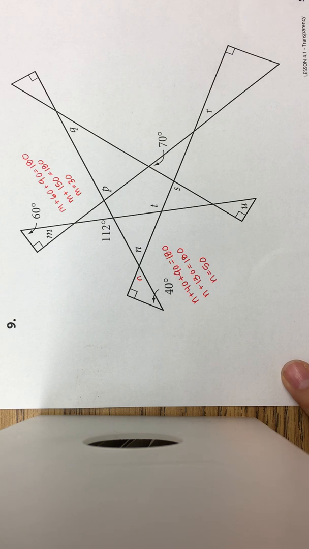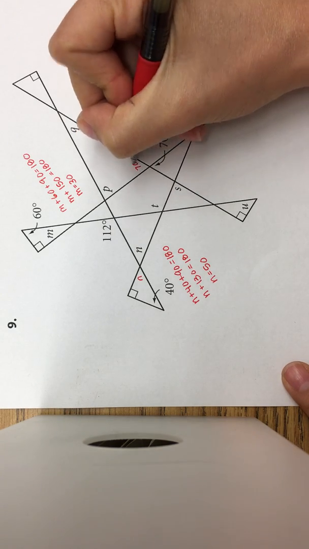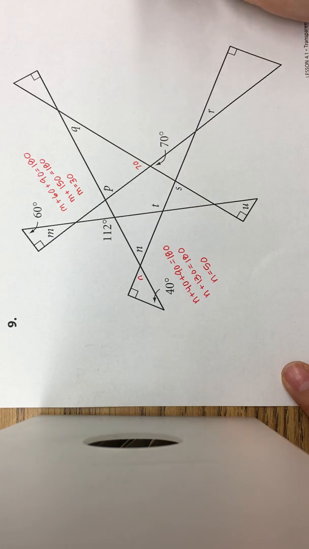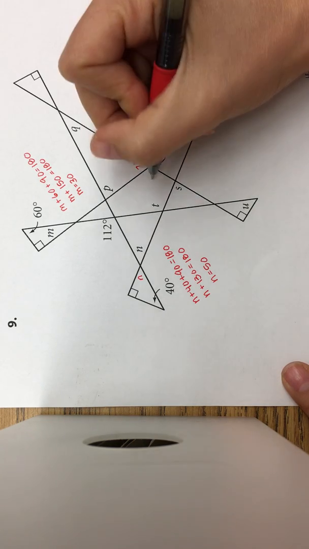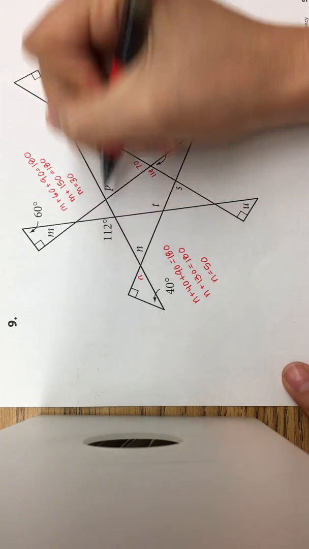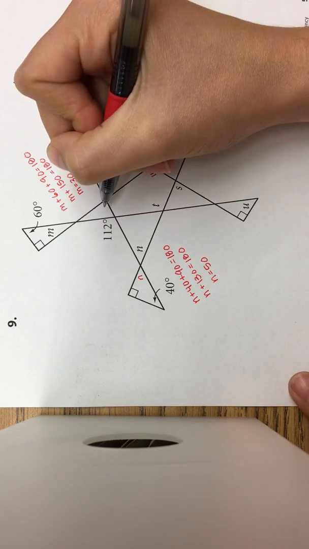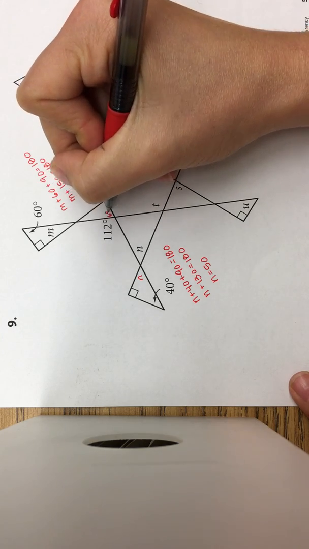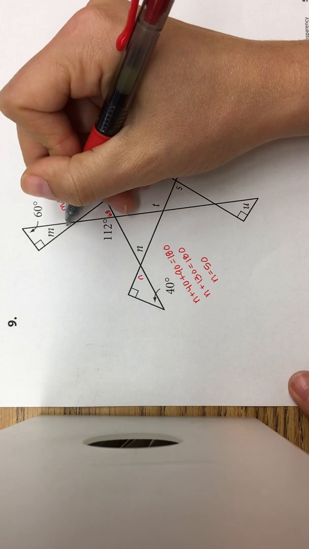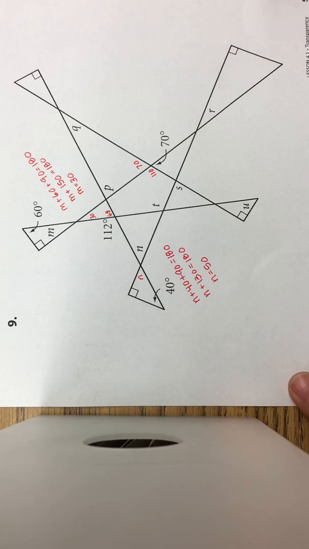The next easiest would probably be, I don't know. Well, what I would recommend doing is just start bouncing around to what you know to be true. So this angle right here is 70 because it's a vertical angle with 70 degrees. That means that the angle inside is going to be 110. Neither of those get me what I want right now, so keep going around. If I take a look at 112, it has a linear pair with this angle right here, so 180 degrees minus 112 is going to be 68 degrees. I know this is 68 degrees. I know M is 30 degrees, so M's vertical angle is also going to be 30 degrees.